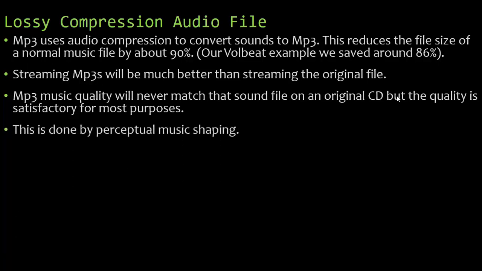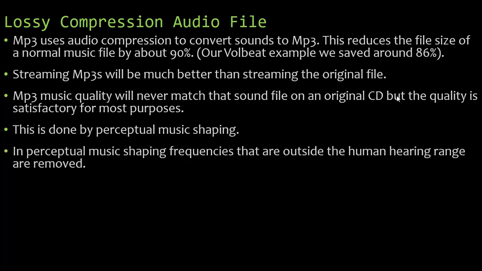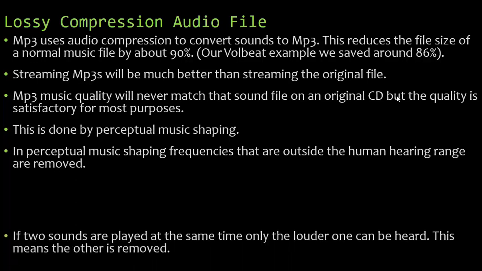And this is done by what is known as perceptual music shaping. So here's what happens when they make an MP3. In perceptual music shaping, the frequencies that are outside the human hearing range, we simply remove them. So if there's some sounds that we cannot hear, they just take it out. Well, when you're taking information out, that is going to reduce the file size.